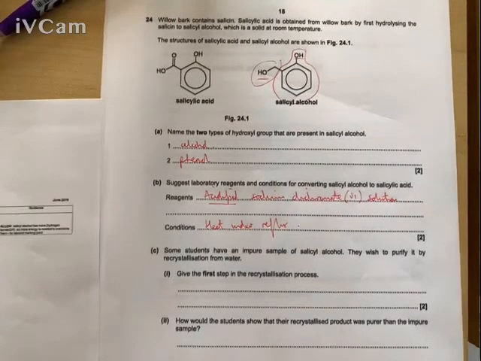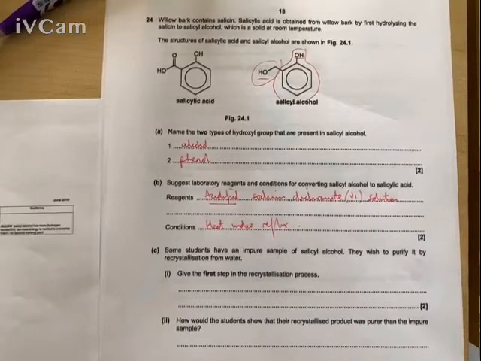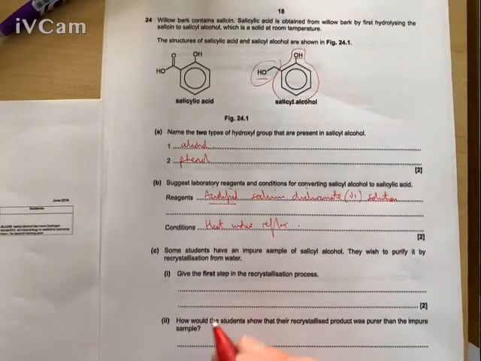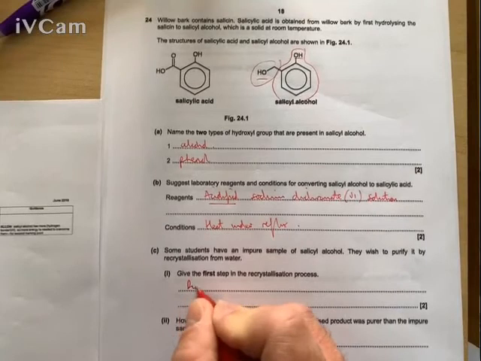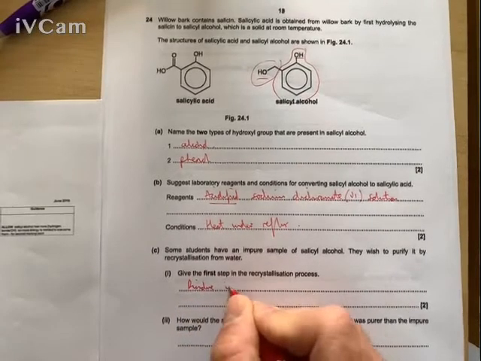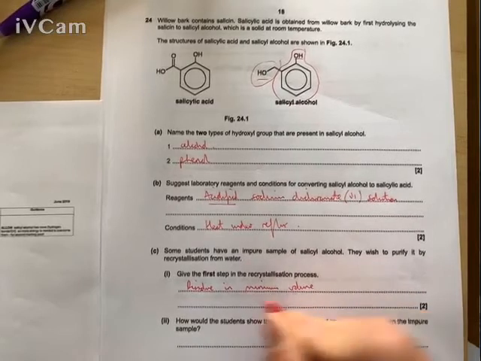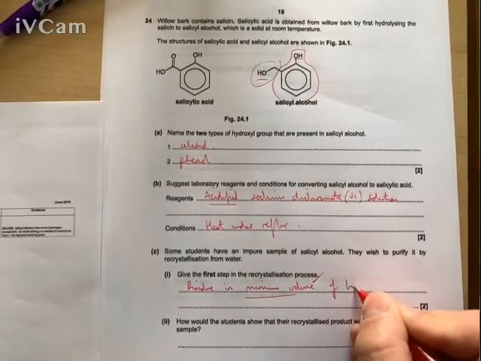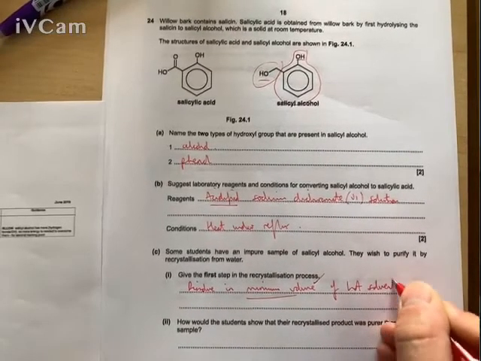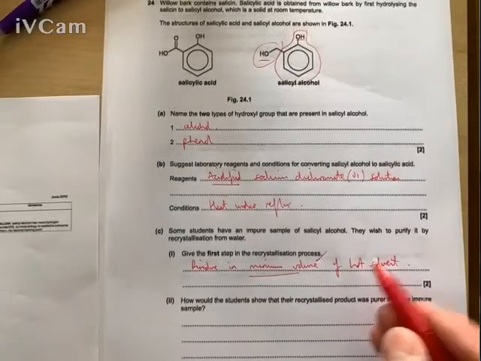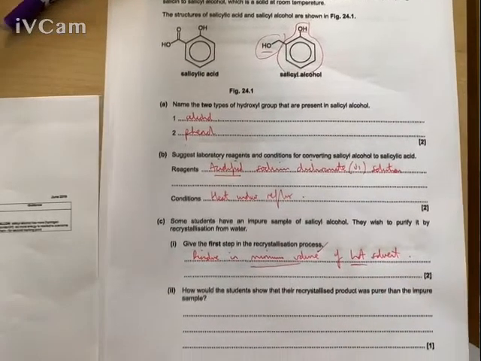But you dissolve it in the solvent, and you don't do it in gallons of the solvent because you'll never get the crystals back. So you dissolve in a minimum amount, or minimum volume of hot solvent. So dissolve in minimum volume, and you're getting a whole mark for the minimum volume part of hot solvent. It will just accept solvent, but really we should be using hot as well.